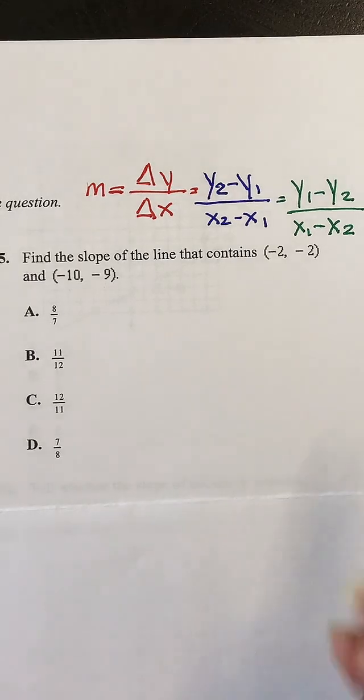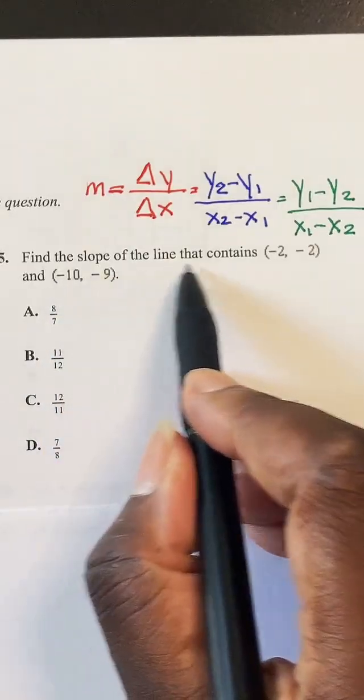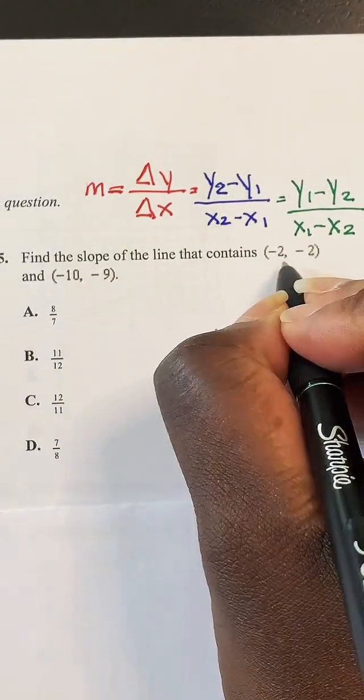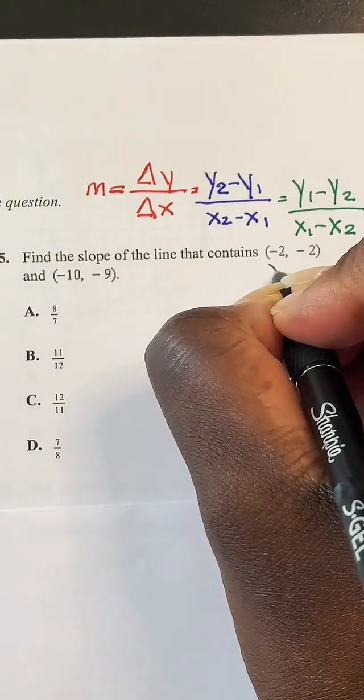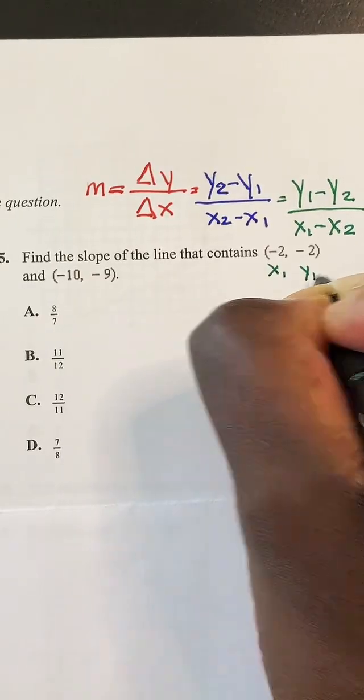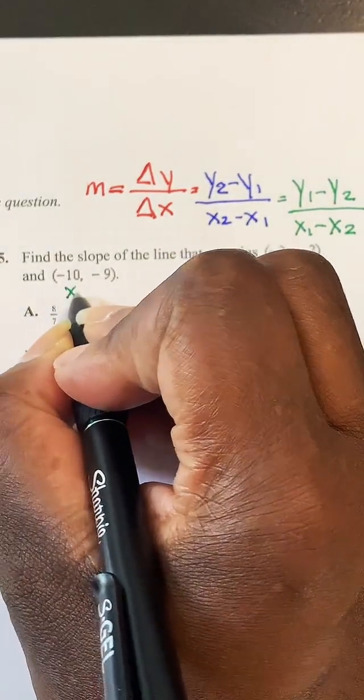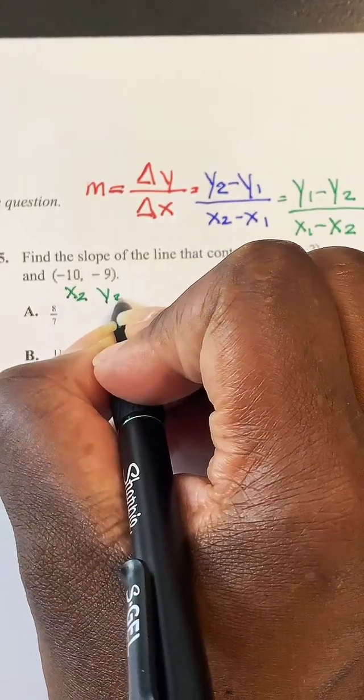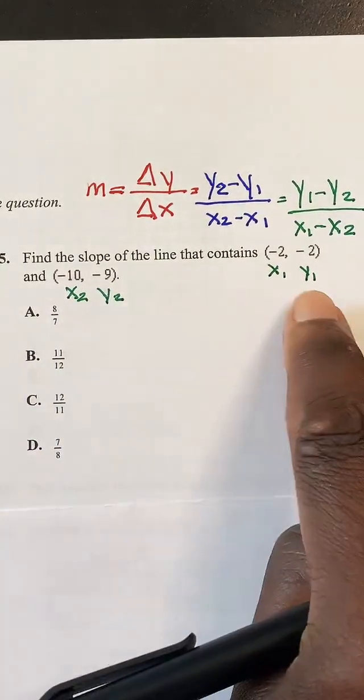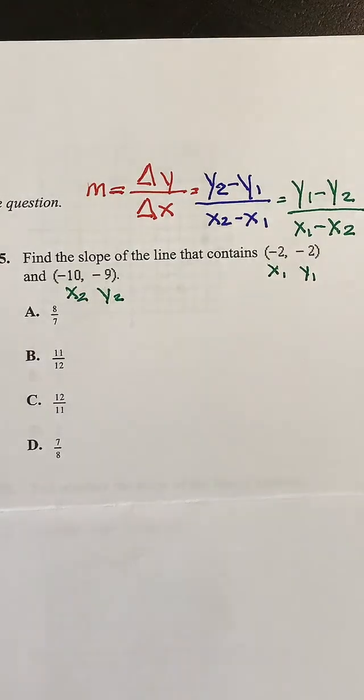A lot of people don't preach it, but we'll see. Since we read left to right, this is the first point that we came across, so this is our x1 and our y1. This is our x2 and our y2, because the 2's represent the second point, the 1's represent the first point. Now, does it really matter which one's the first and the second point? No. You're going to get the same answer. But you have to define which one's the first and which one's the second.